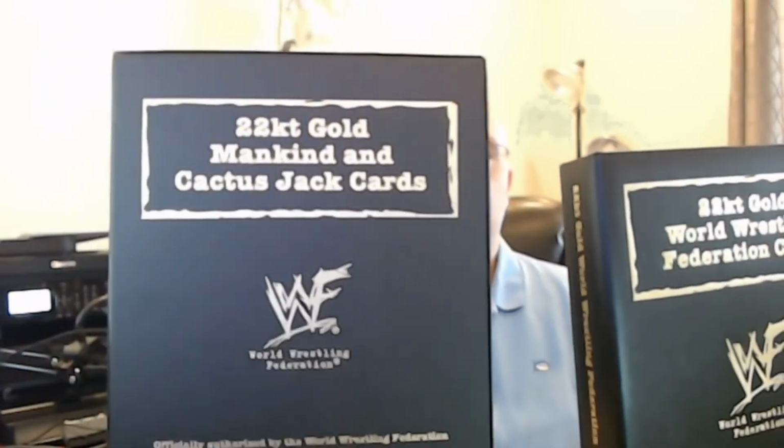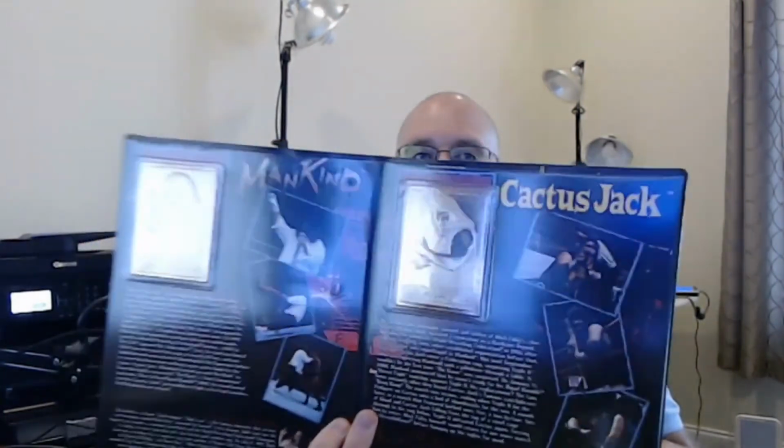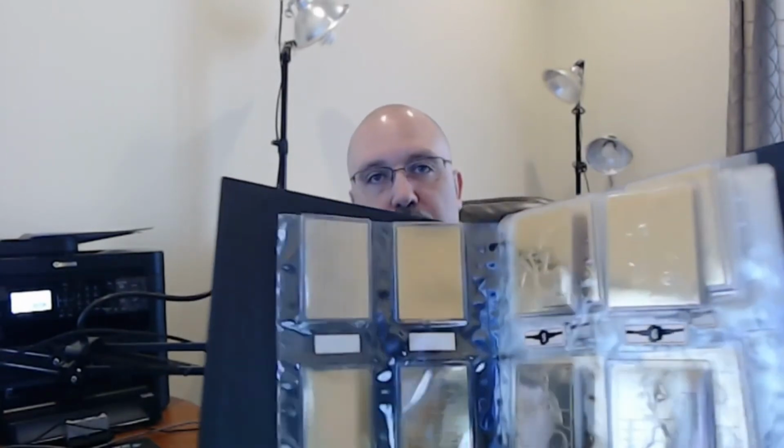Danbury Mint. This one's Mankind and Cactus Jack cards. They're little gold-plated cards. It's kind of hard to see them, but there you go. And then this is a binder of 70 gold-plated cards. It says 22 karat gold and it's actually got somebody's name engraved on it. I think these are like a limited launch that went out to specific people. But anyway, I got these for $20 from the same guy I got all the other Mother's Day items from.